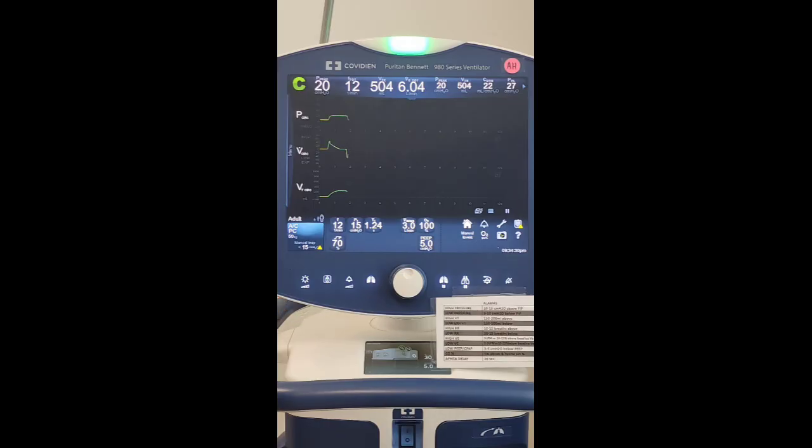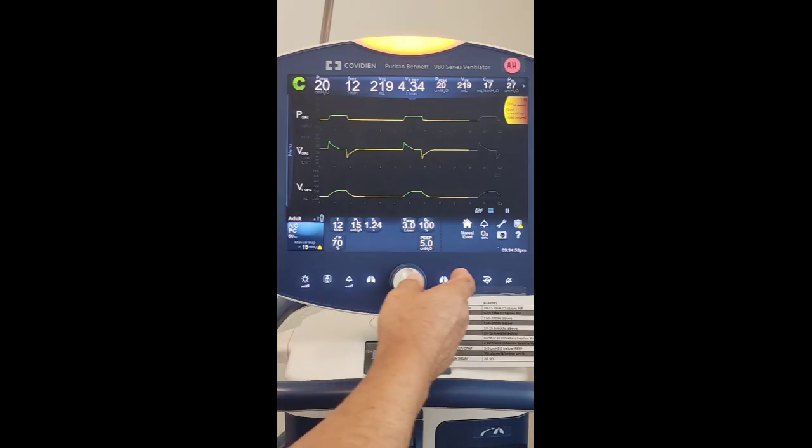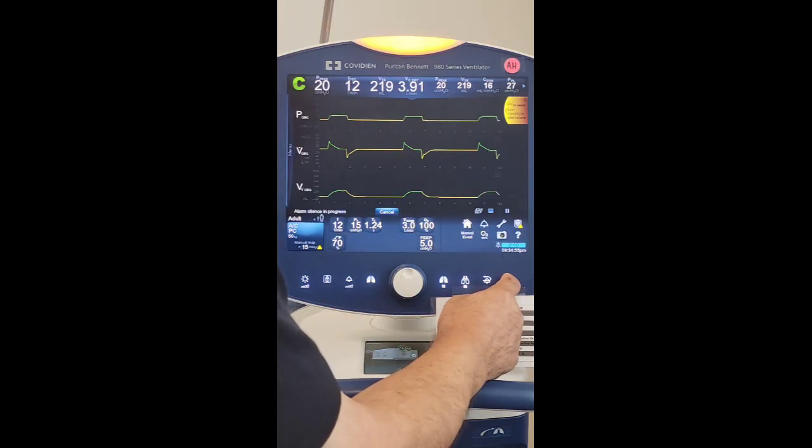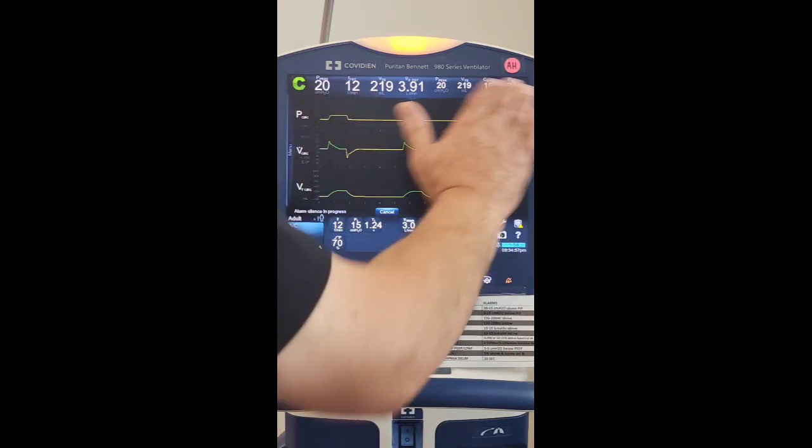So let it run a little bit here so we begin to see a few changes. Okay, so right now we got an alarm that's saying decreased minute ventilation, or actually even decreased tidal volume. So it's going to alarm a little louder probably, so I'm going to just silence it right now, and I want you to look at it.